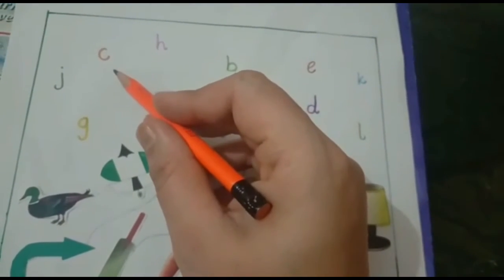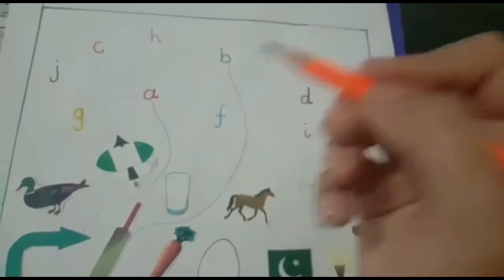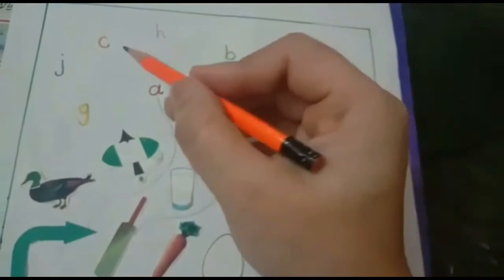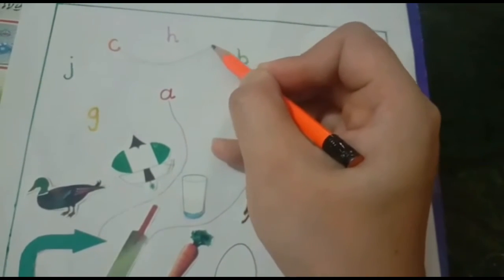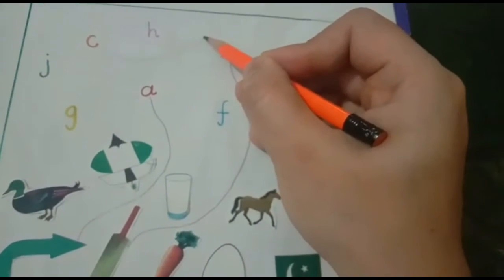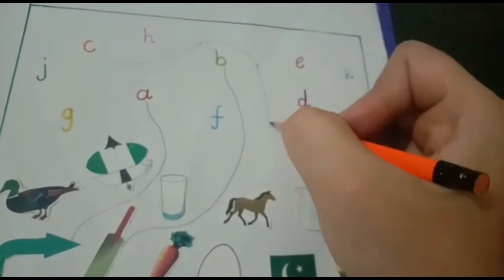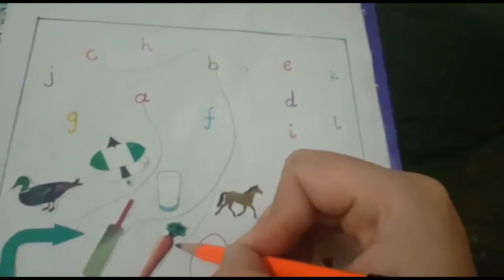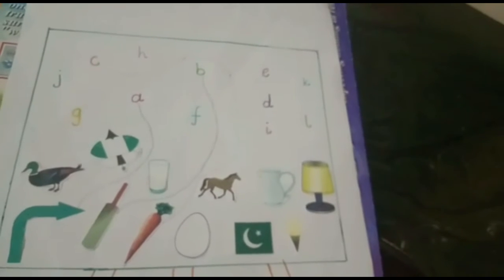Yes, letter C. And the sound of the letter C is K. Now for letter C, what begins with this letter? Carrot. C, carrot. Now, what comes after letter C?